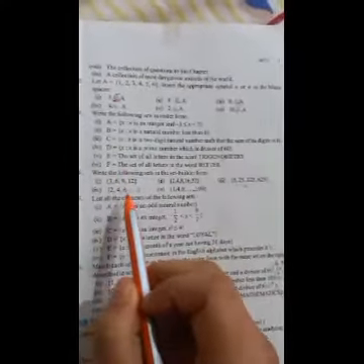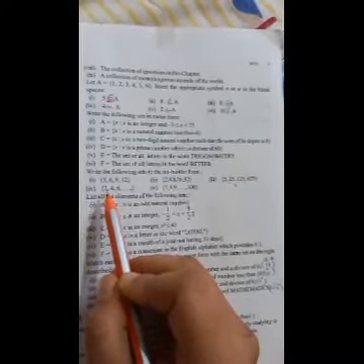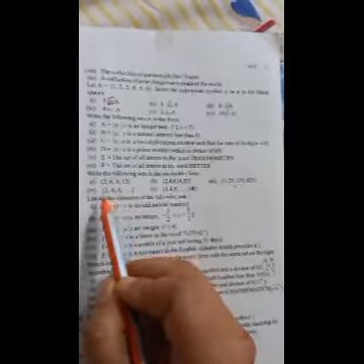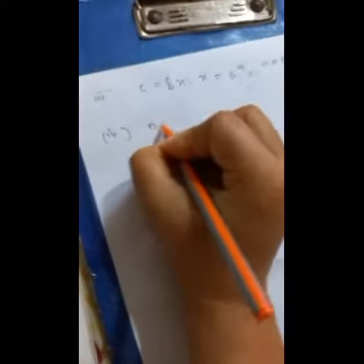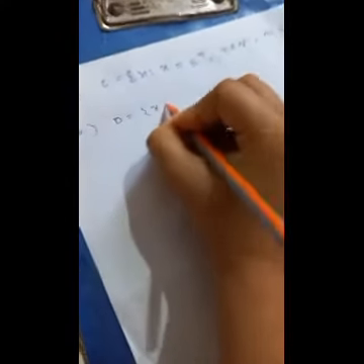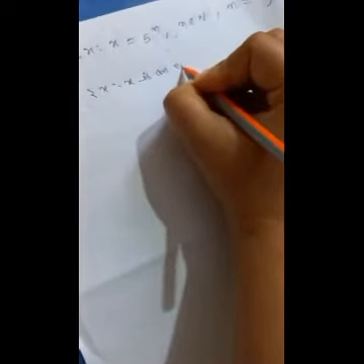Now the next question is question number 4. This question says 2, 4, 6, and so on. 2 is an even natural number. 4 is also. So this is an infinite series of even natural numbers. So we will be writing D equals X such that X is an even natural number.